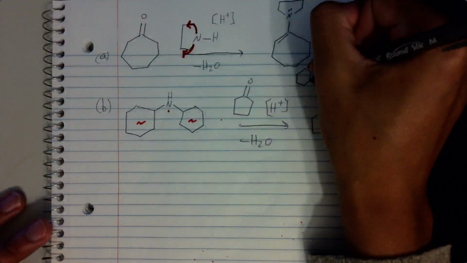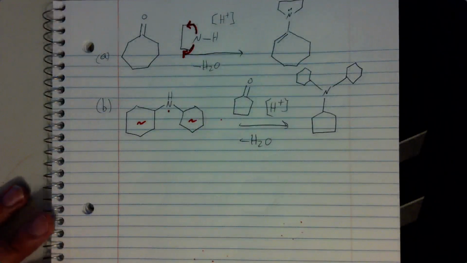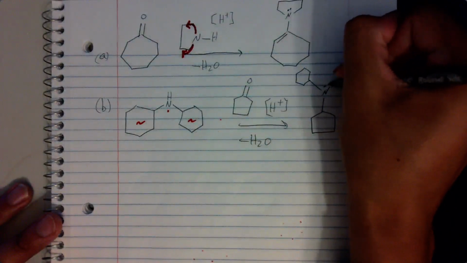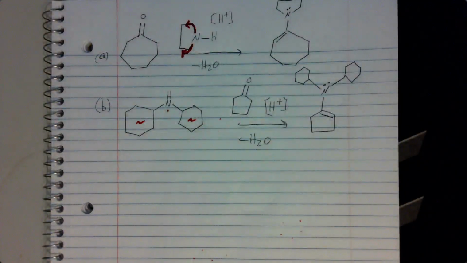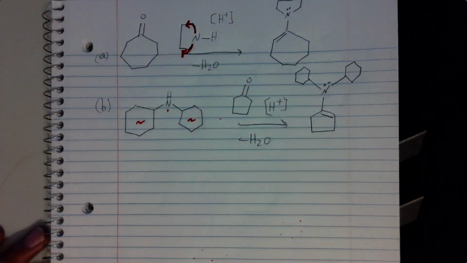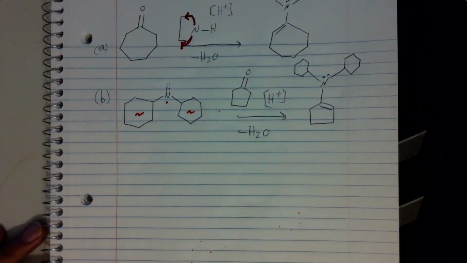It's kind of strange to draw these because they're so big. But there's N and its 2 R groups. And then we put a double bond at the left or the right side there. That's it. So there's your product. Hope you got that one too.